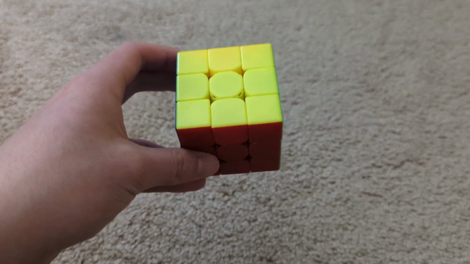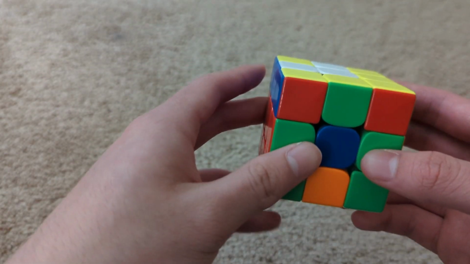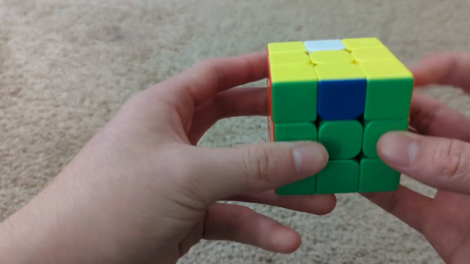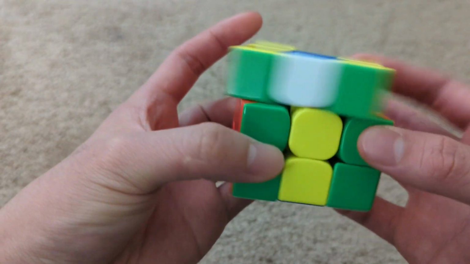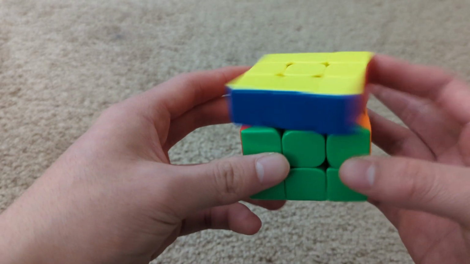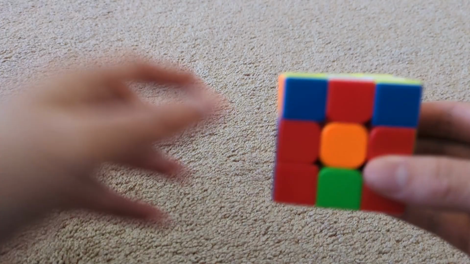And for this, the same additional U2 case could happen. So after the M2, set them up opposite. After doing the M, U2, M prime, we would need an additional U2. So now we finished all the matching center cases.